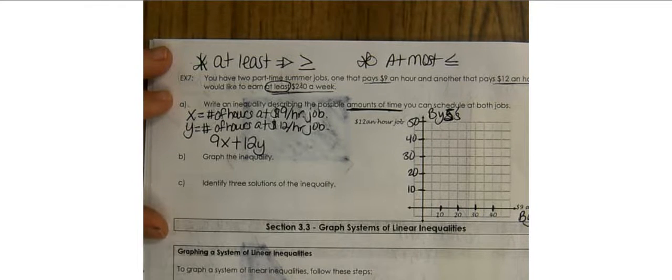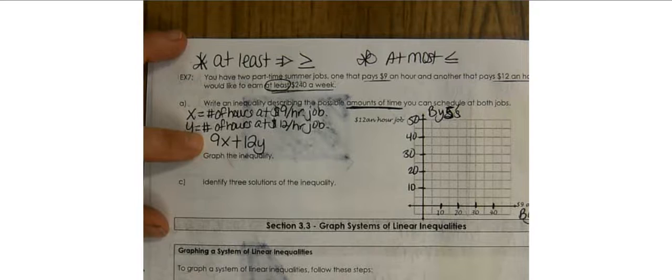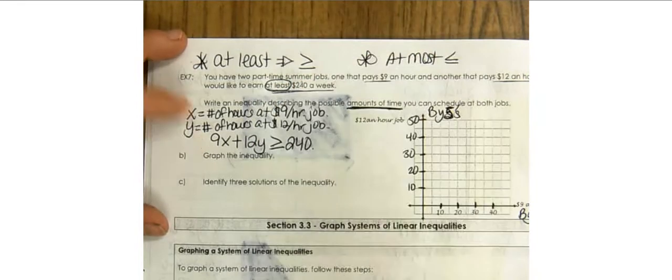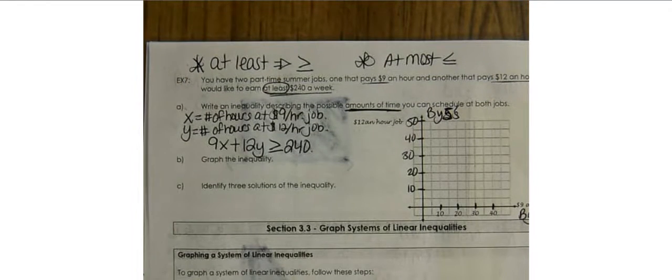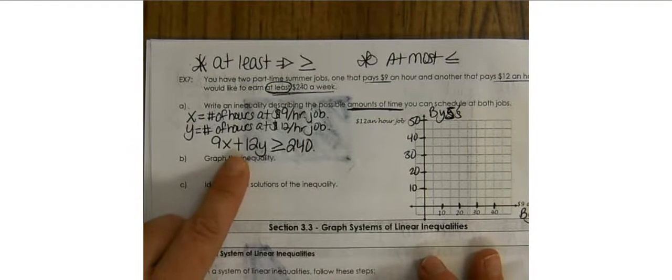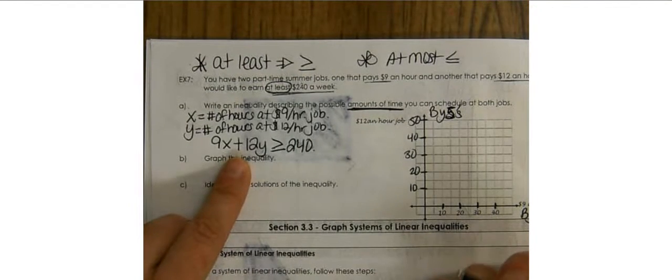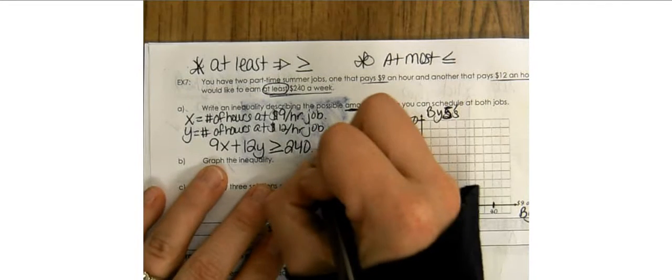So I have 9x plus 12y. That needs to be greater than or equal to $240 because we want $240 to be the minimum amount that we're going to make. So to graph this inequality, I would recommend that we change this to y equals mx plus b. So I'm going to use that on the side right here.